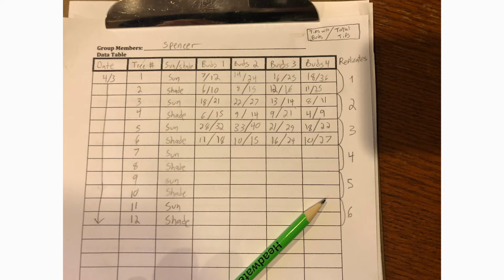It's important here to remember that one pair of data measurements is one replicate. So if I measure a tree in the sun and a tree in the shade, that counts as one replicate. If I measure 8 trees, 4 in the sun, 4 in the shade, that counts as 4 replicates.